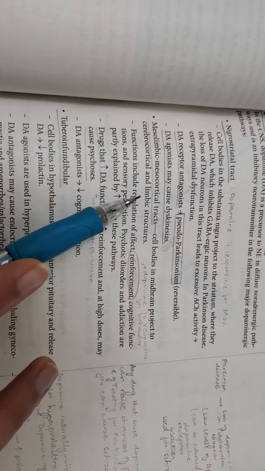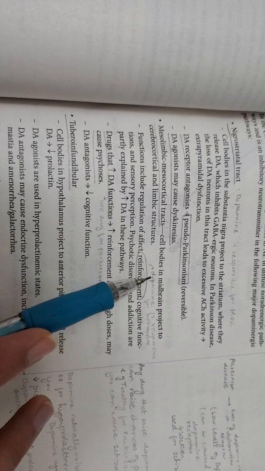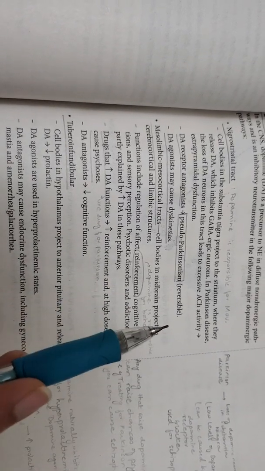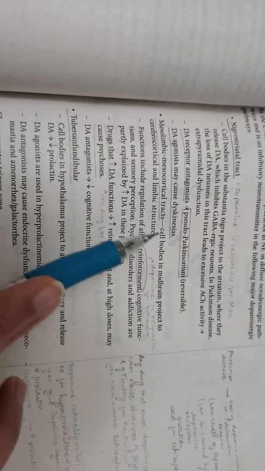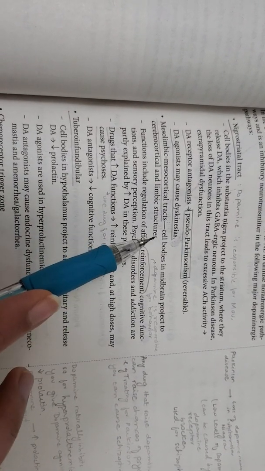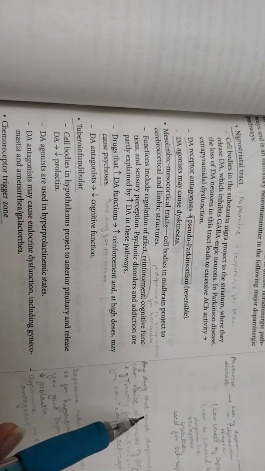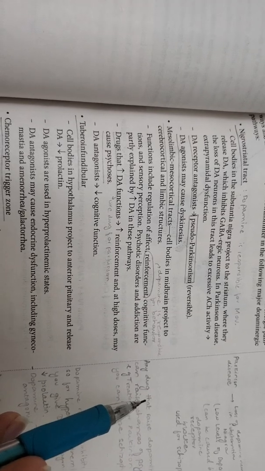The mesolimbic mesocortical tract is a pathway that is concerned with schizophrenia, which we will talk about later while covering psychiatry, so we're not concerned with this. The only thing that we need to know is that in this pathway, dopamine is responsible for behavior, which is why you should be concerned about it in schizophrenia.